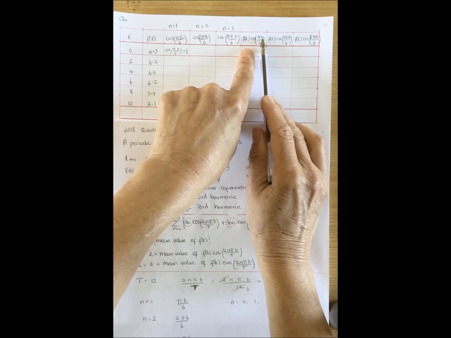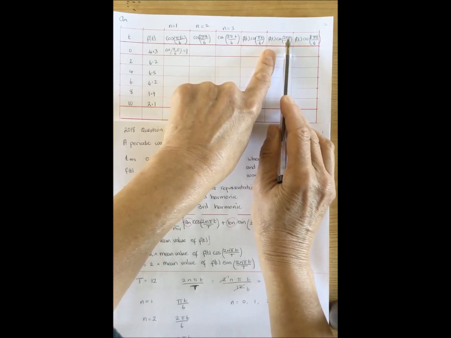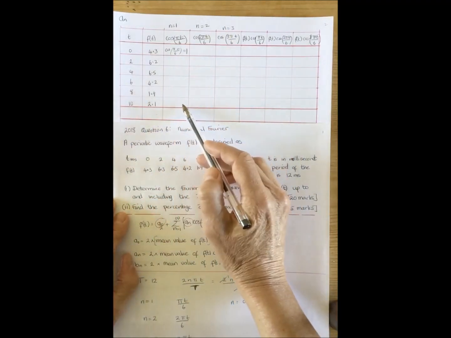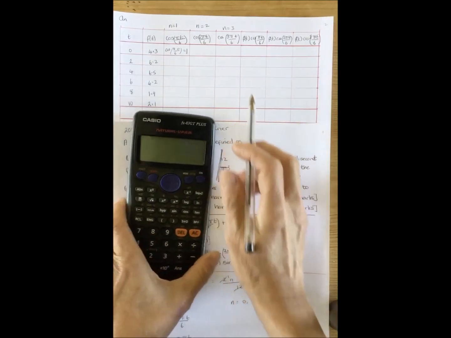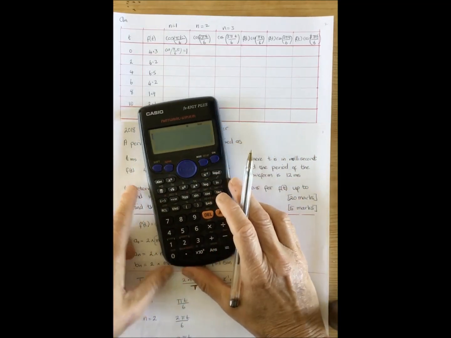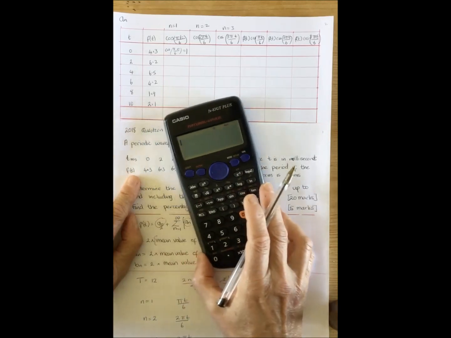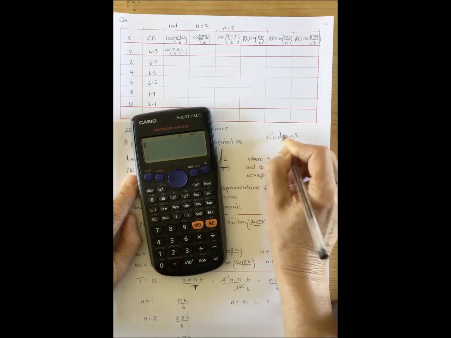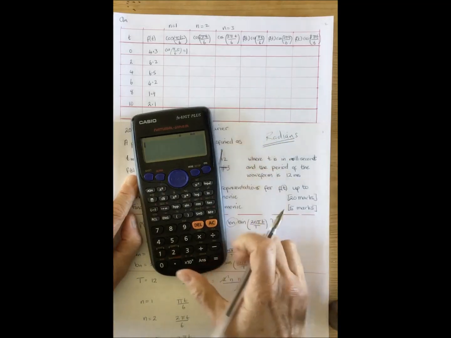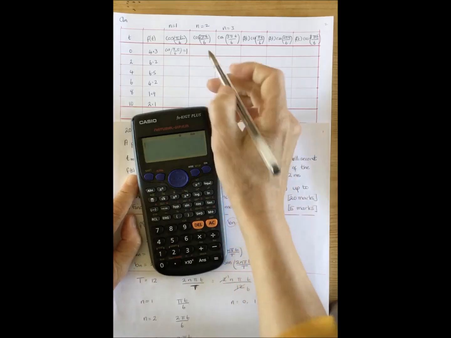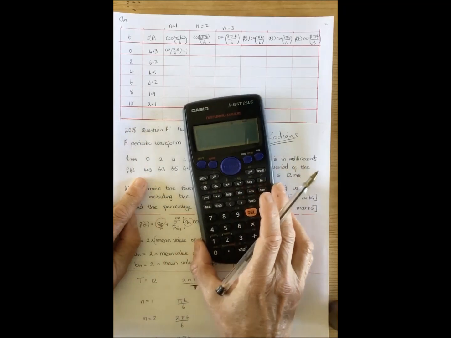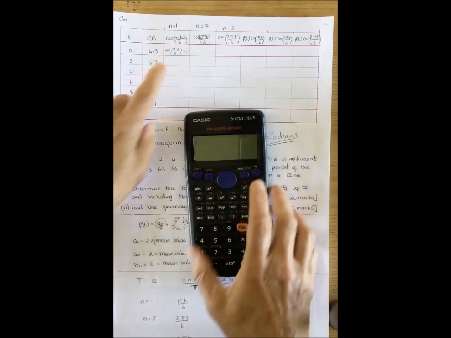f of t cos pi t over 6, f of t cos 2 pi t over 6, and f of t cos 3 pi t over 6. Okay, so all I have to do next is plug in the values from the calculator. Now, it is very important to remember to put your calculator in radians, or you'll get weird answers, okay? It's always worked in radians, but if you see pi inside an angle, it means radians. That's your indicator.